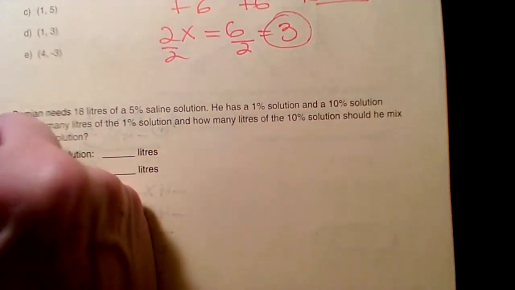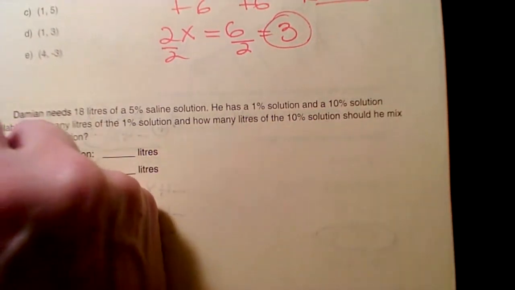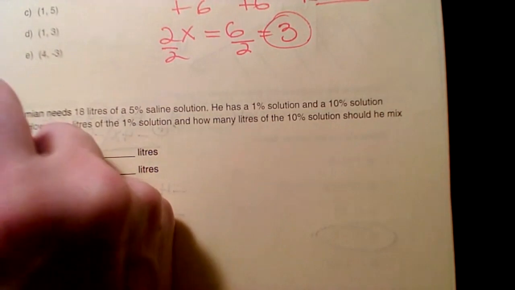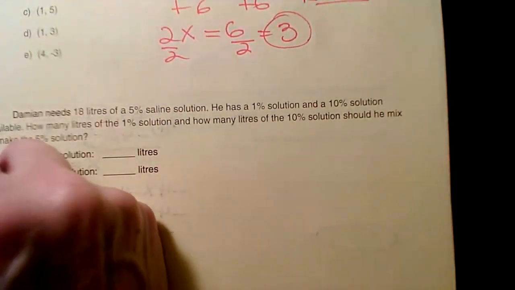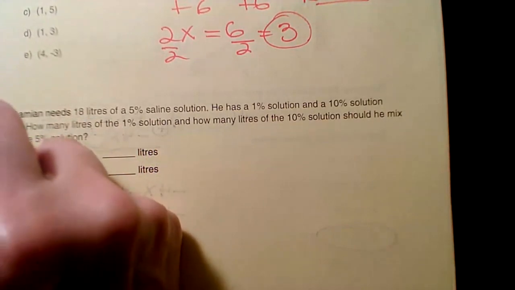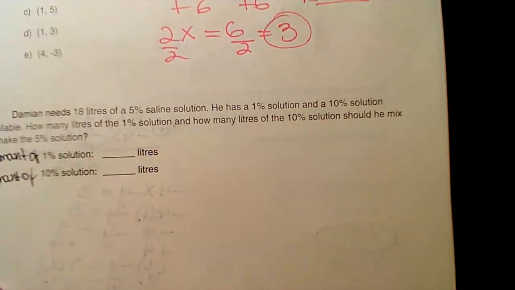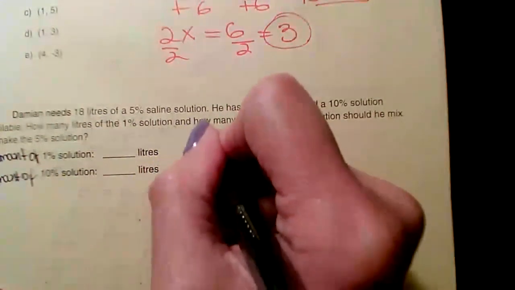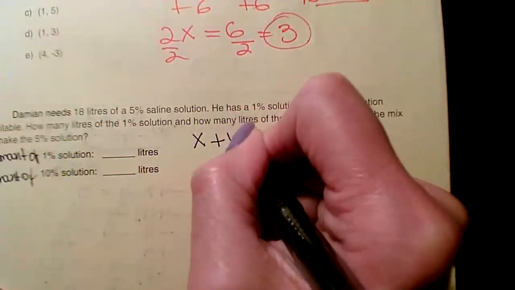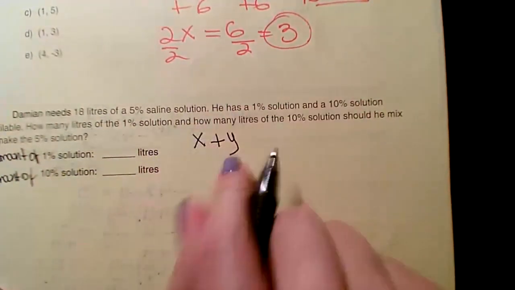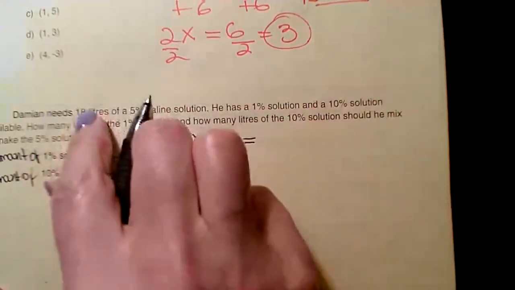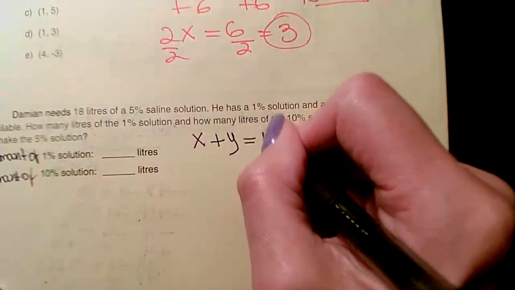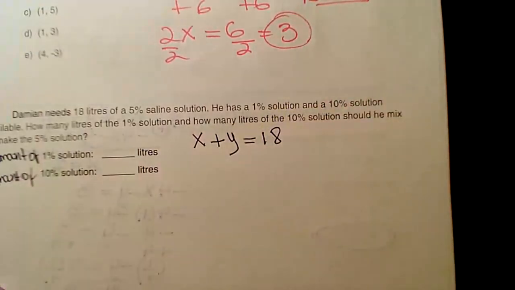So x is the amount of 1% and y is the amount of 10%. So first we said the first equation is always going to be the liquid, x plus y. So much of 1% and so much of 10% needs to be equal to what? 18 liters. There we go. That's our first equation.